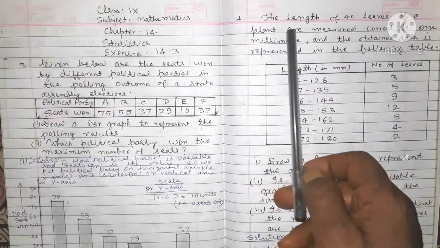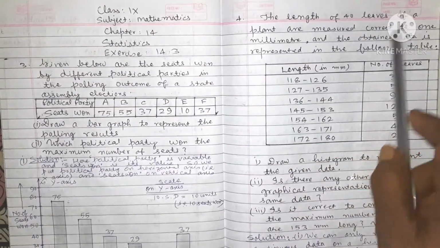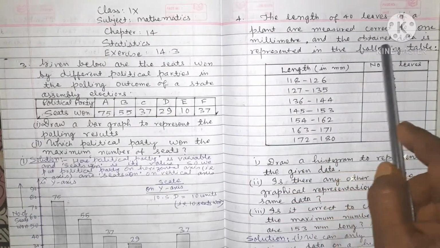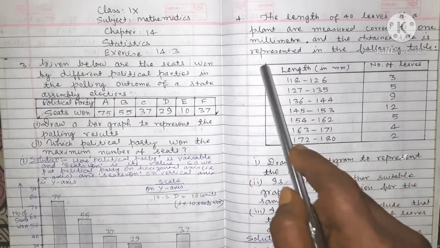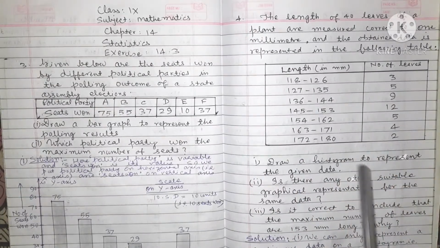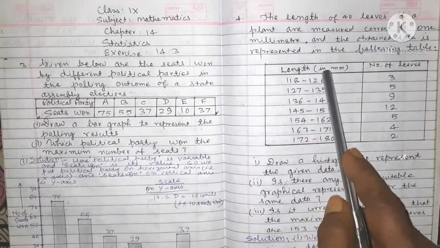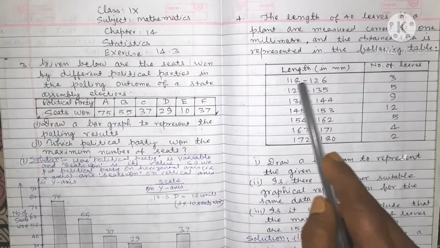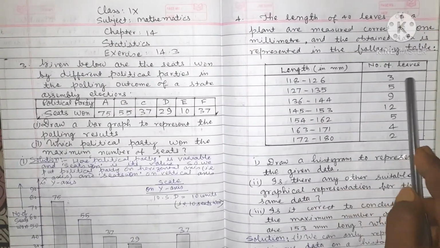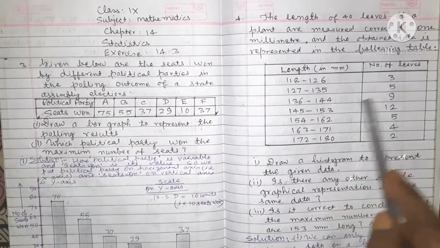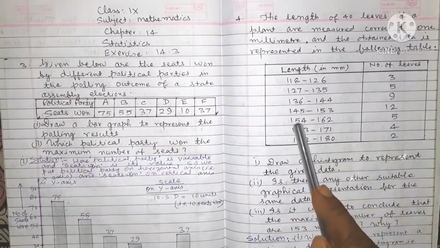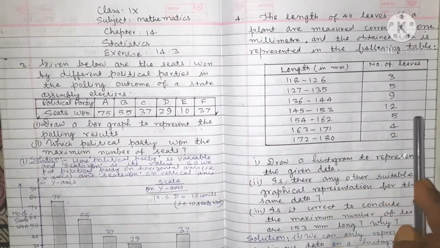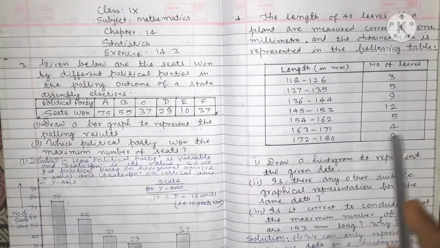Question number 4. The lengths of 40 leaves of a plant are measured correct to 1 millimeter and the obtained data is represented in the following table. In column 1, length in millimeter, and in column 2, number of leaves. 118 to 126, 3 leaves. 127 to 135, 5 leaves. 136 to 144, 9 leaves. 145 to 153, 12 leaves. 154 to 162, 5 leaves. 163 to 171, 4 leaves.